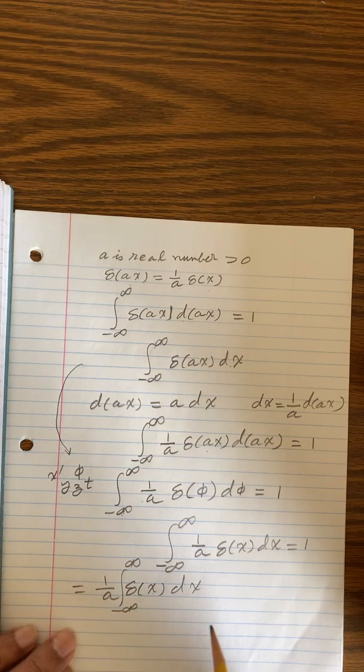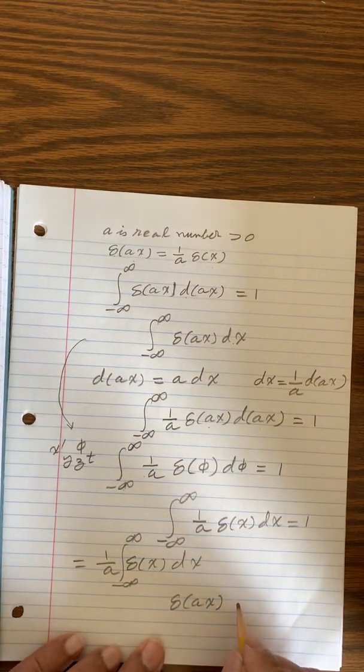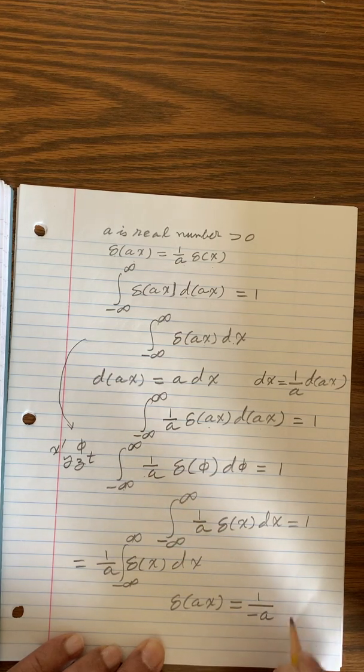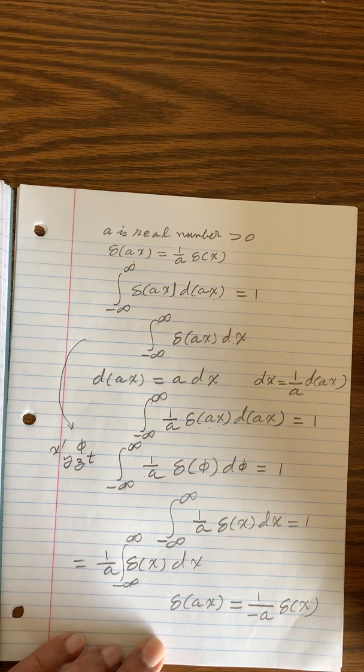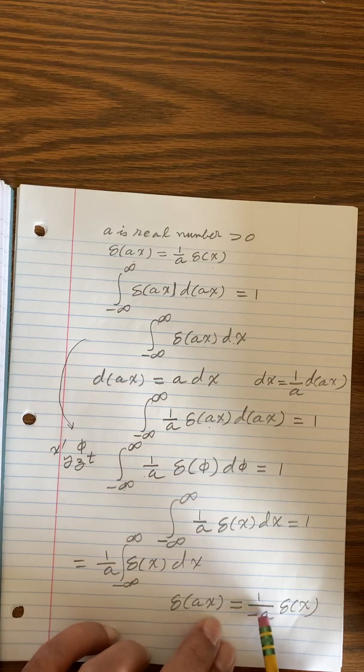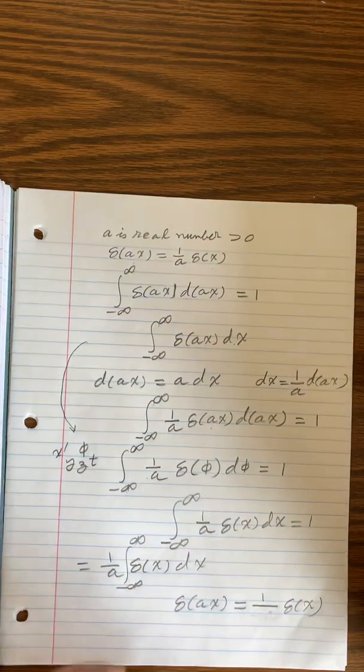So then this becomes delta of a of x equal to 1 over minus a of delta x. And minus and minus makes a plus, and that's the reason this becomes an absolute value.